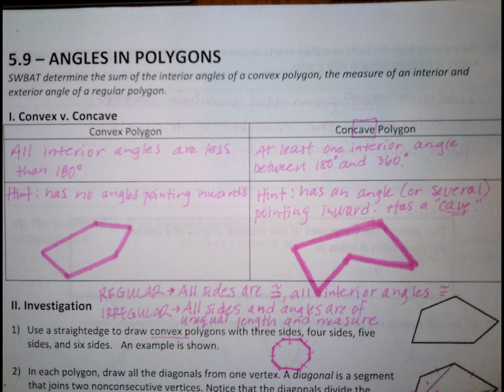It's the first instructional video of 2019, and it is the second to last lesson in Unit 5, which we'll be wrapping up this week. 5.9, Angles and Polygons.